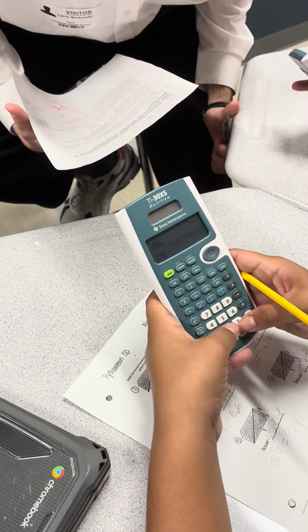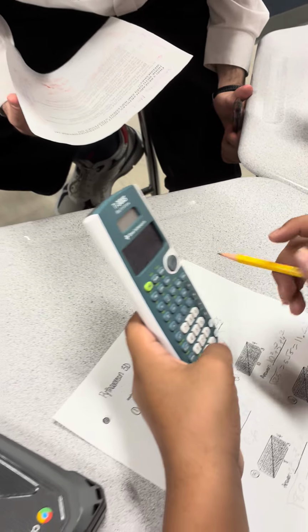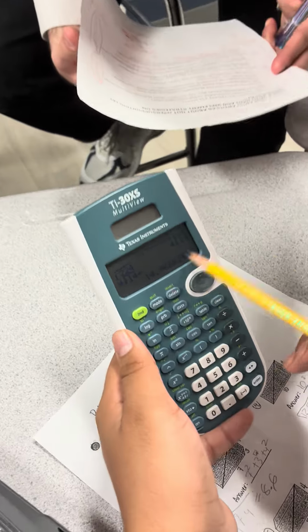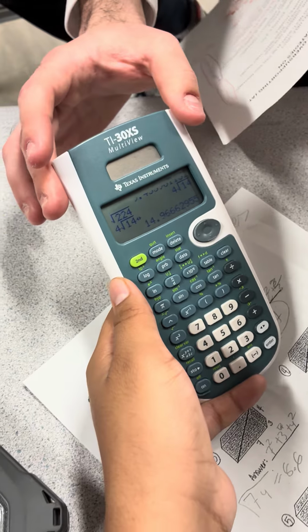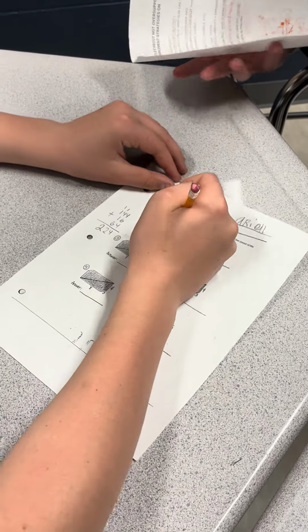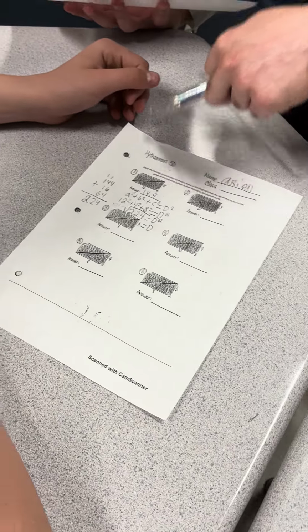Square root of 224 is 14.96. But you round it. What does it say to round to here? Nearest tenth. Okay, so it's 15.